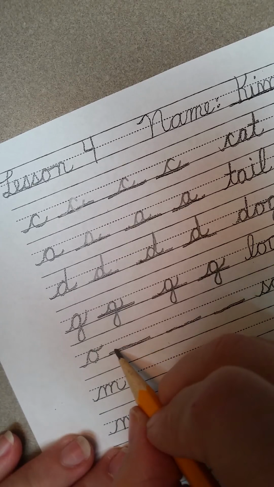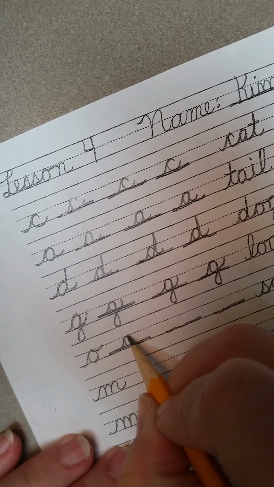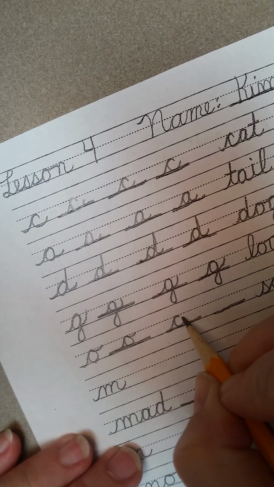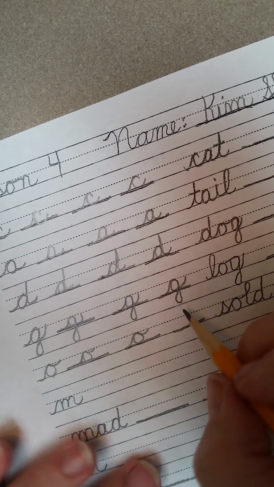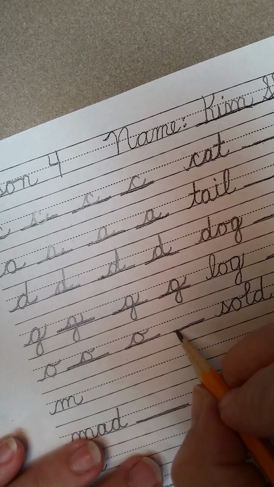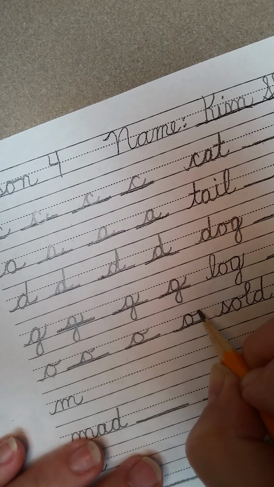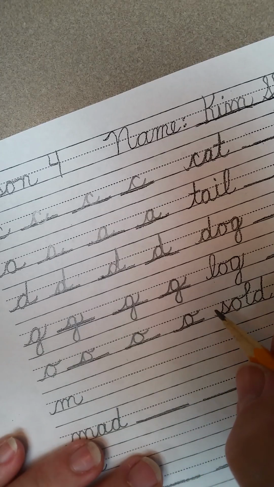Then O. Up and over, monkey tail off the top. Make sure that you are going far enough over that you don't have to make your monkey tail go backwards. So it's up and over, almost like a C. Then make an O, and your monkey tail goes off the side of that O.